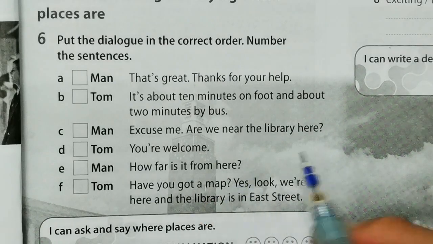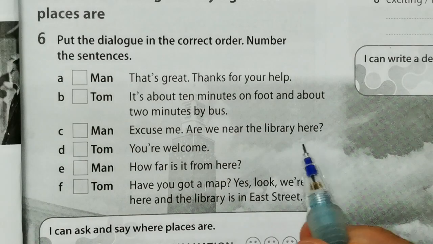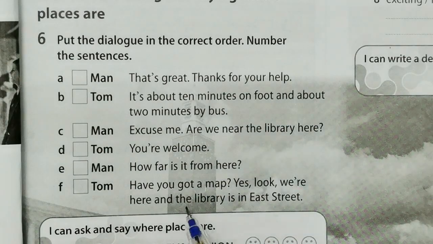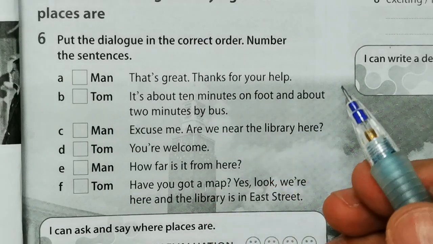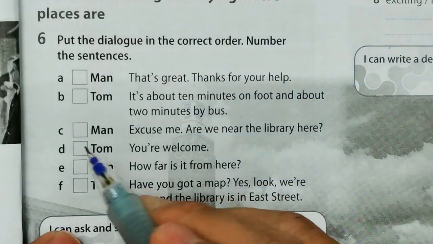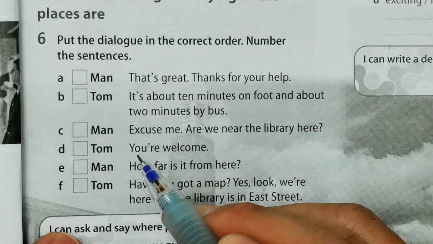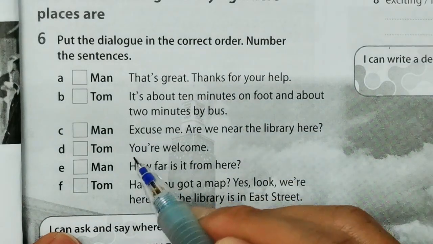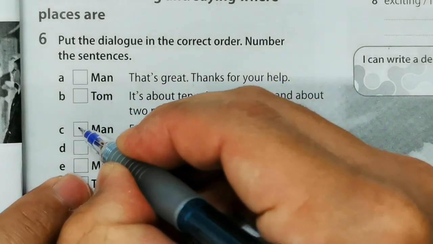How far is it from here? Maybe. Have you got a map? Maybe. So this one about the library is asking, and this is answering. So maybe this one first. If you say thanks, the response should be you're welcome. So this one, C, number 1.